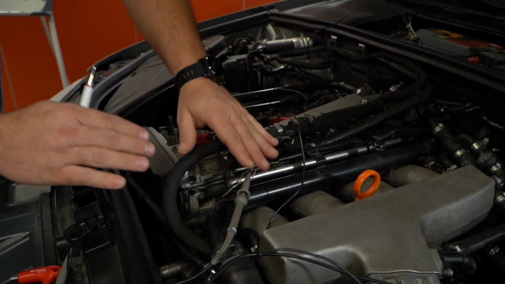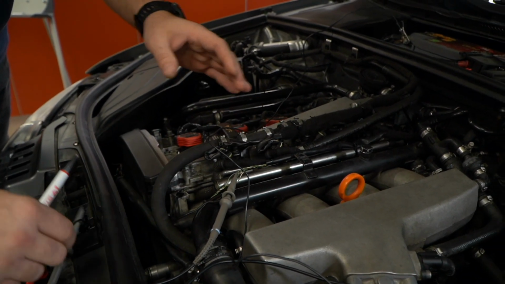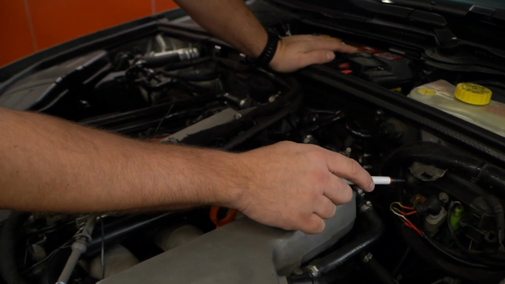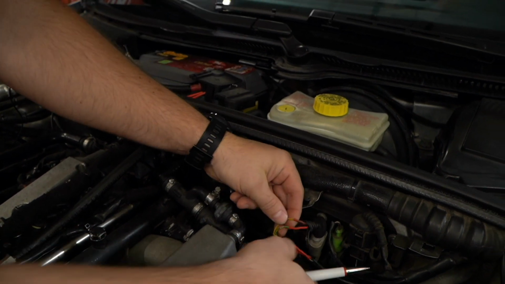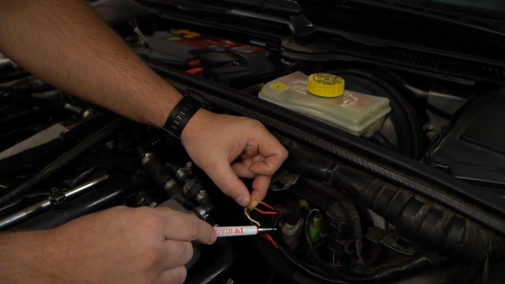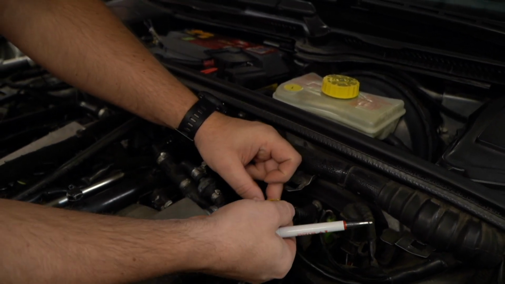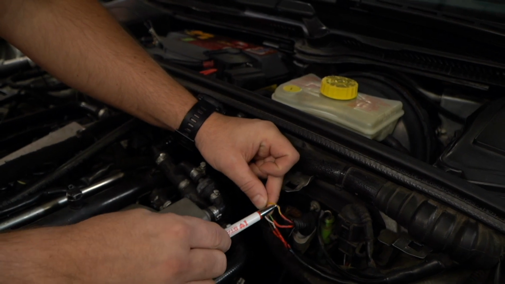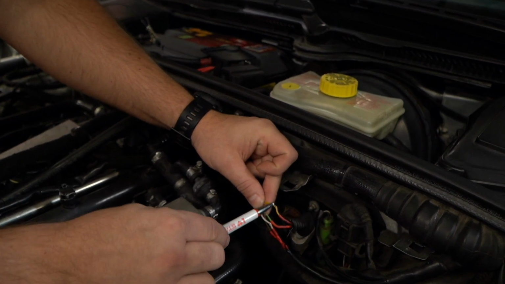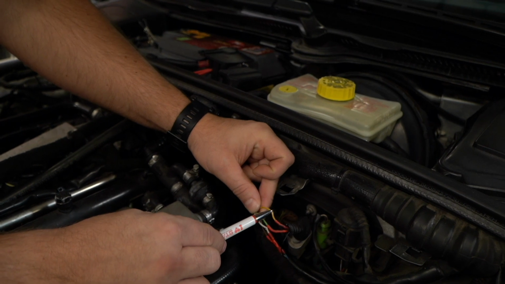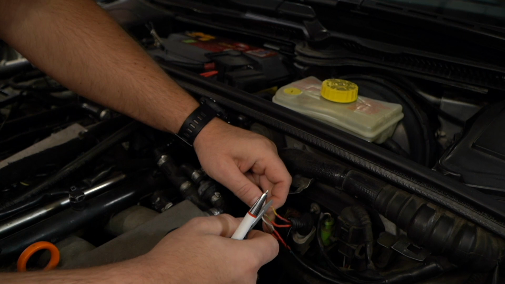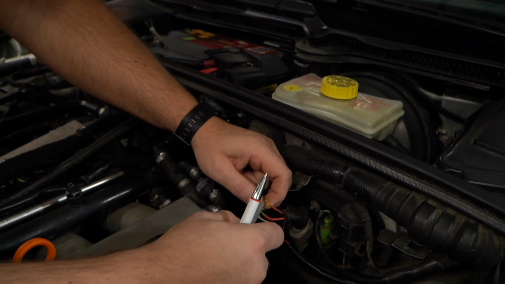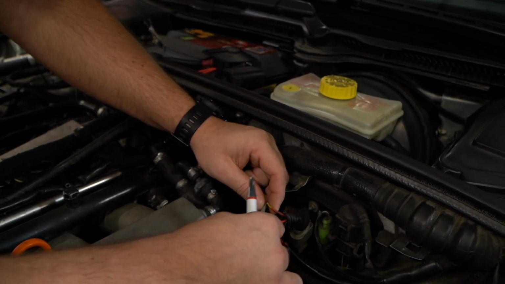Then next we have the crankshaft signal socket, where one is the ground wire and there are 2 signal wires, and we will connect the oscilloscope first to this wire and show you on the screen how the signal looks for the sensor.